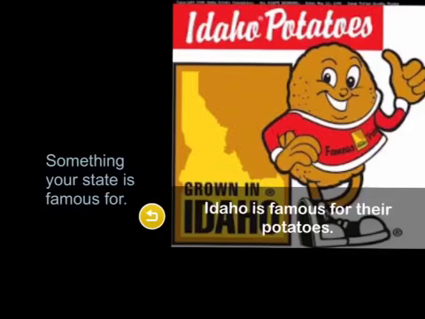So in Idaho, people often say that we're famous for our potatoes. So I found a picture of an Idaho spud, an Idaho potato, and put it on here just to let everybody know that Idaho is famous for their potatoes.